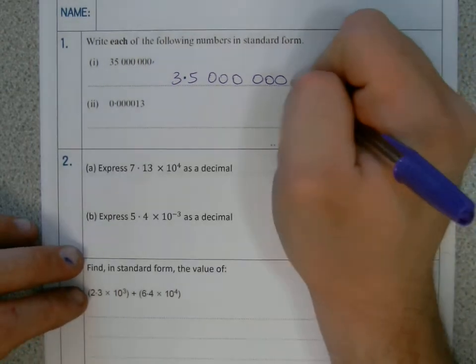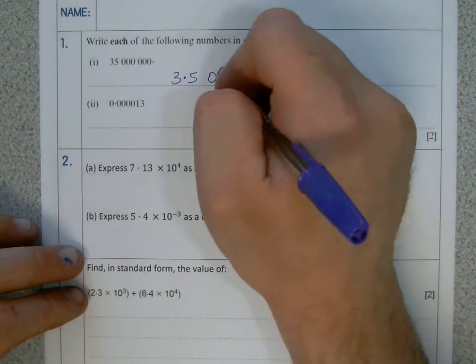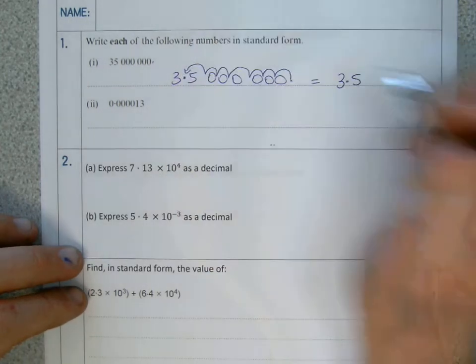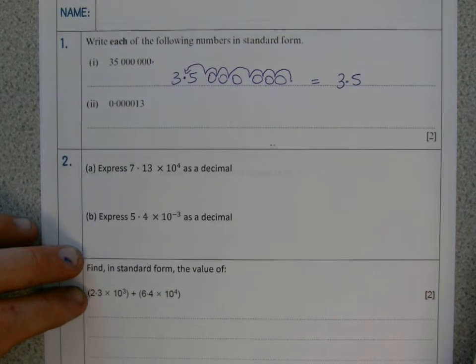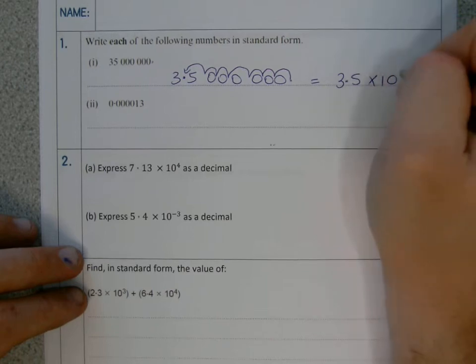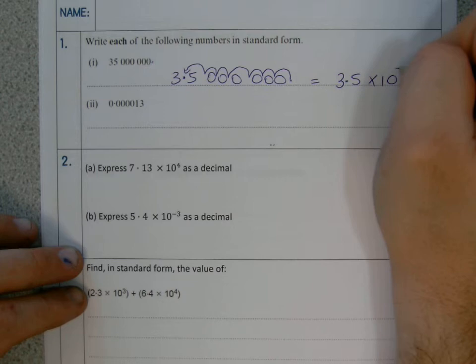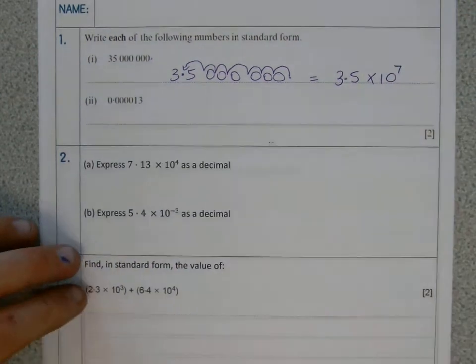So if I start at the end here, it moves 1, 2, 3, 4, 5, 6, 7 places. So you can count how many places that decimal point has moved, 7 places. So you then do times 10, and it will be to the power of how many places it's moved, so to the power 7. So there's my answer there.